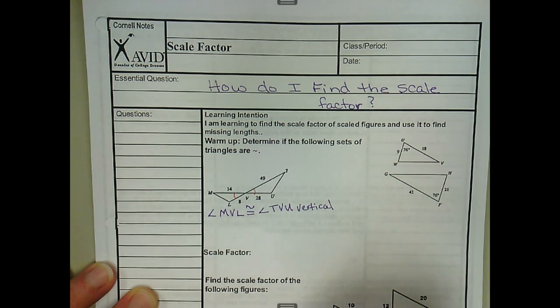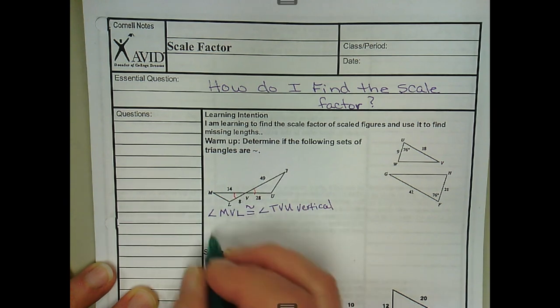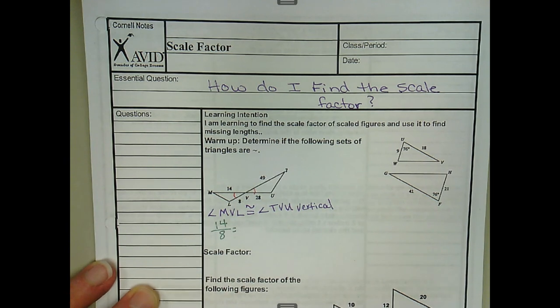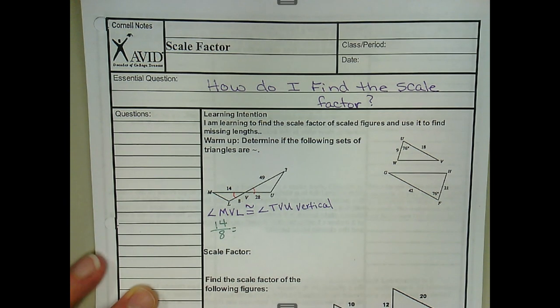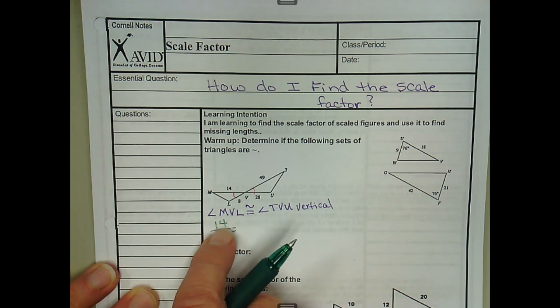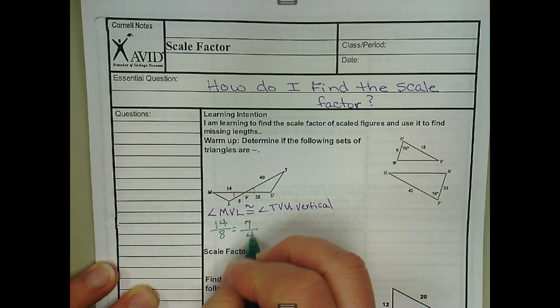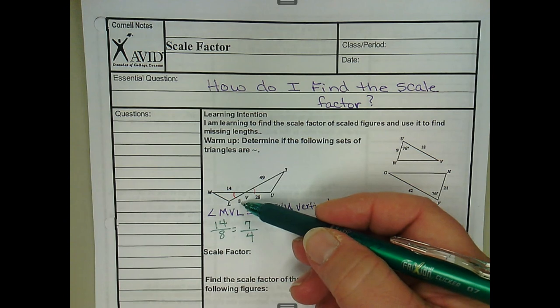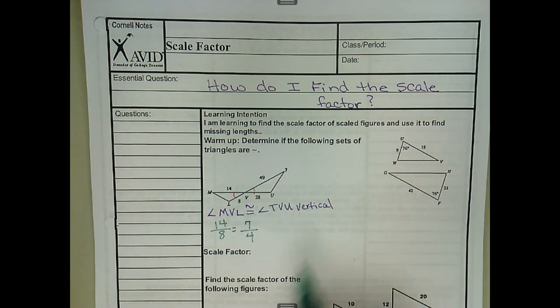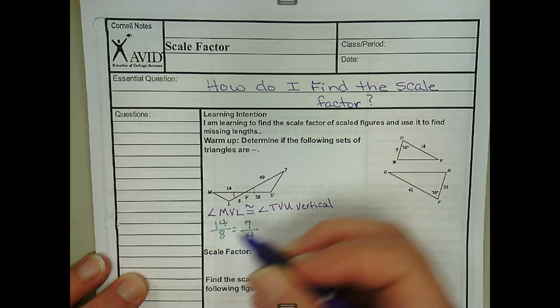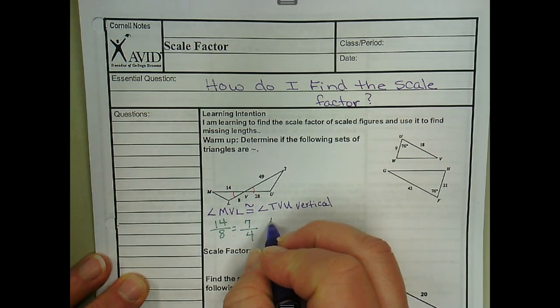So if you're looking at this, I'm going to go from side to side. So I'm going to look at 14 over 8. 14 and 8 both have a factor of 2. So I can factor out 2 from top and bottom. 14 divided by 2 is 7 over 8 divided by 2 is 4. So this is in the proportion of 7 over 4. Is the other triangle in the same proportion? I'm using the biggest number over the smallest number, 49 over 28.